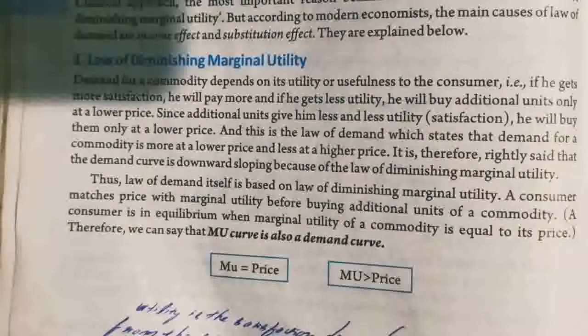Say for example, when we are very hungry, when we had one chapati, then in the first place, we will get maximum satisfaction, isn't it? But if we go for second chapati, our satisfaction will decrease. And if we go for the third chapati, again our satisfaction will decrease. Our additional satisfaction will decrease, and finally it will come to zero and negative, right? So that is law of diminishing marginal utility, okay?